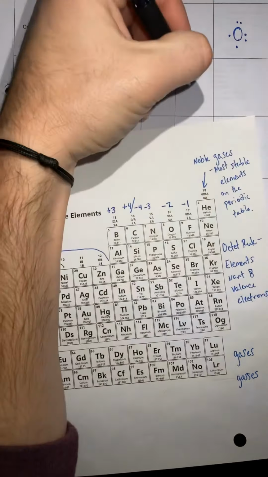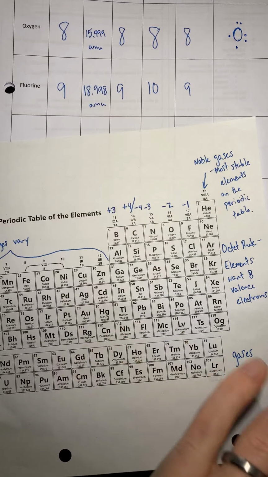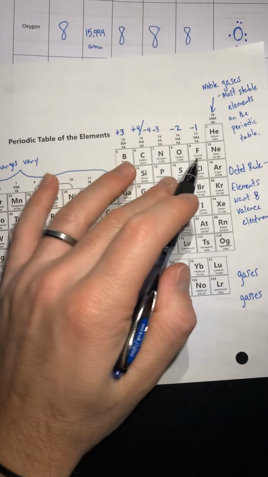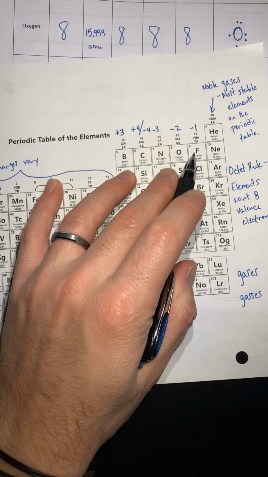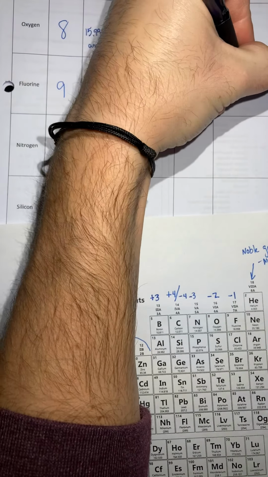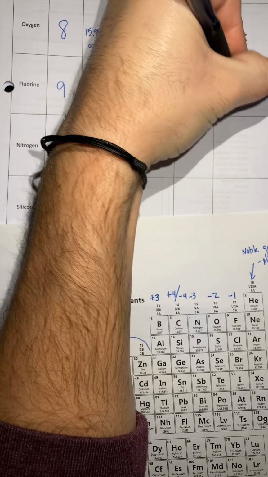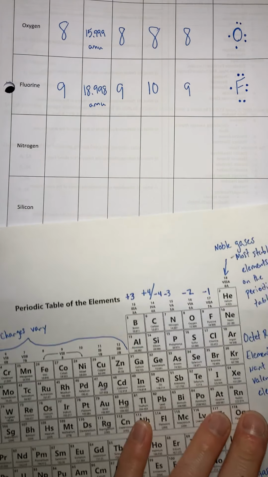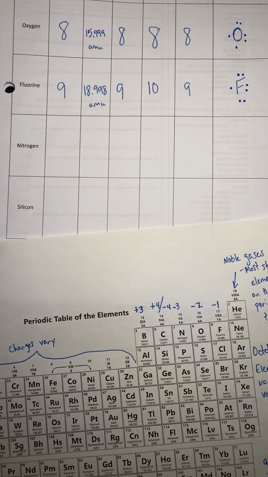Yeah, should be 9. Okay? 9 electrons, 9 protons. And then if we look at the number of valence electrons, fluorine's right here. This is column 7. So you get 1, 2, 3, 4, 5, 6, 7. And that is your dot structure for fluorine. Anybody have any questions?